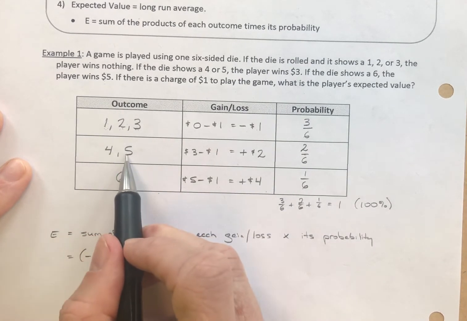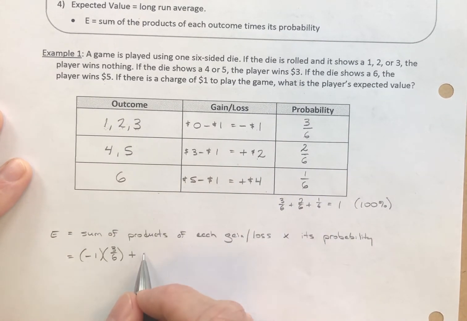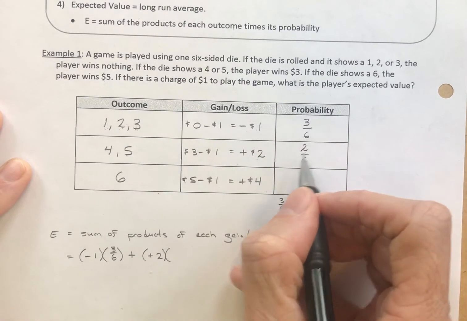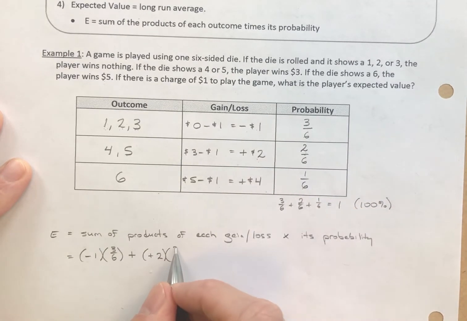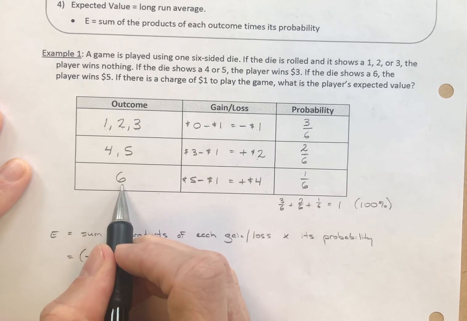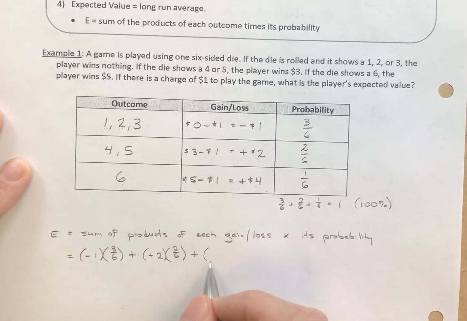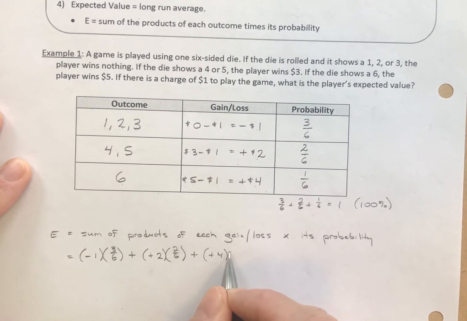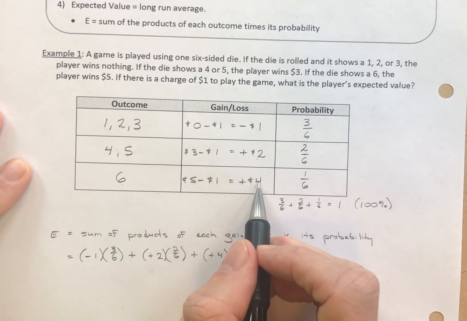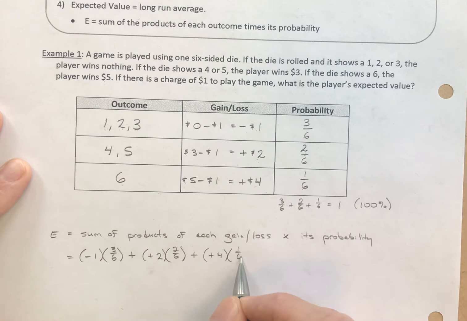Let's add that to the next product. If you roll a 4 or 5, you have a gain of $2. So a positive $2, that's a $2 gain. And the probability of getting a gain of $2 is 2 out of 6. And finally, the third outcome, you have a gain of $4, so a positive 4. And the probability of getting a $4 gain is 1 out of 6.